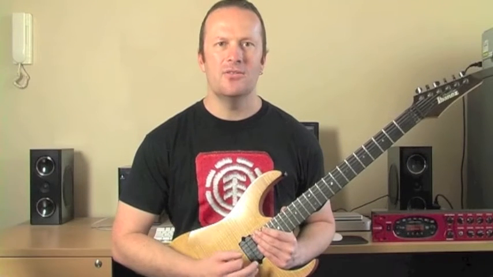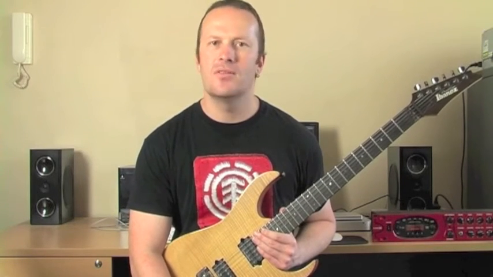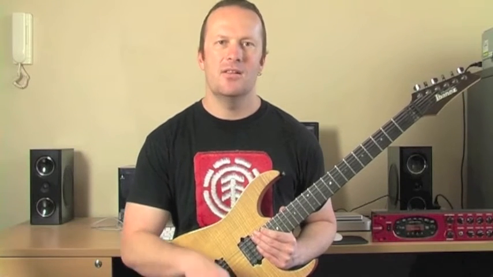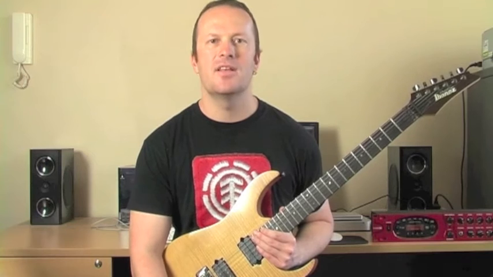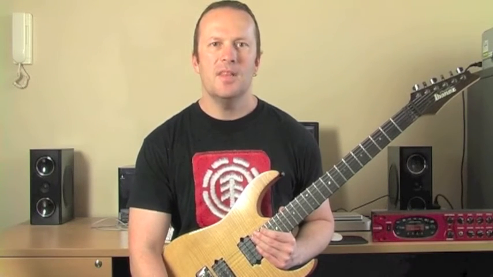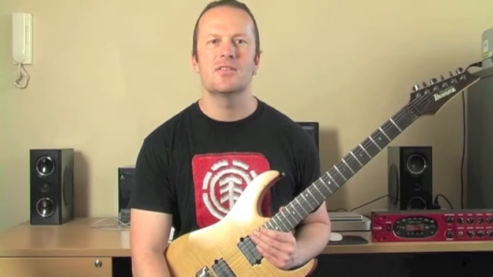Hey there, what we're going to do now is talk a little bit about the major scale. Now, the major scale is an incredibly important scale, and you need to understand the major scale inside and out in order to understand a lot of music theory. So let's just talk a little bit about how we would work out the notes of a major scale.